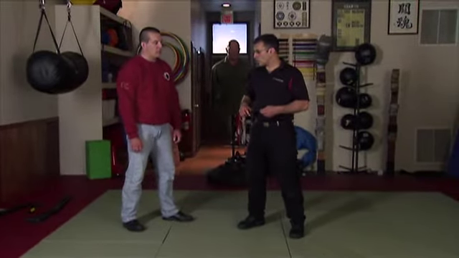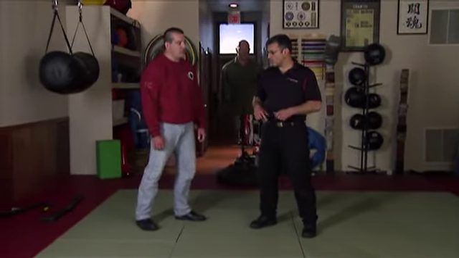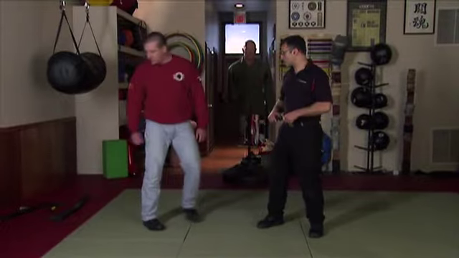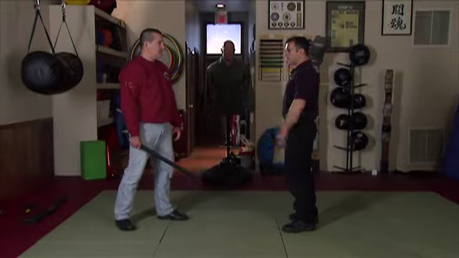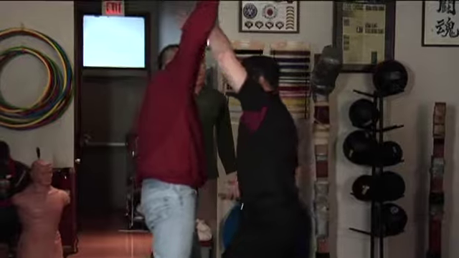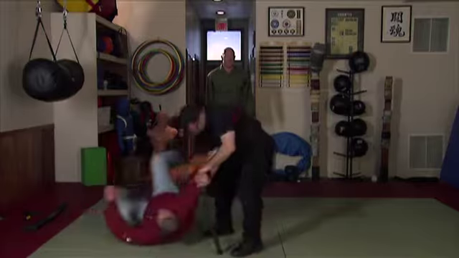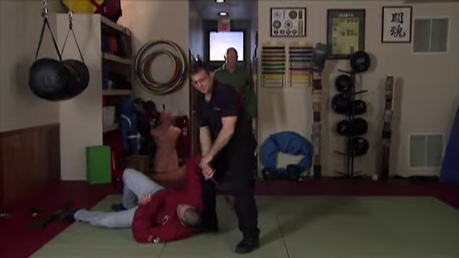Remember, he's going to come in. Why don't you grab the fake club? The typical scenario with an overhead club attack is he's going to come in. We're going to have time to block and do all this kind of stuff, right?